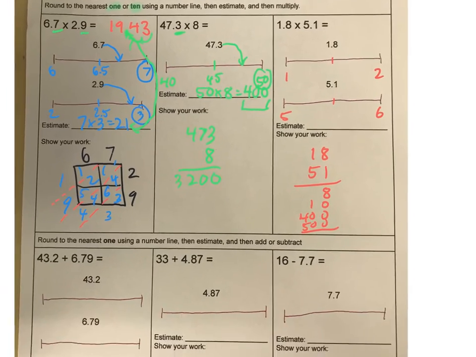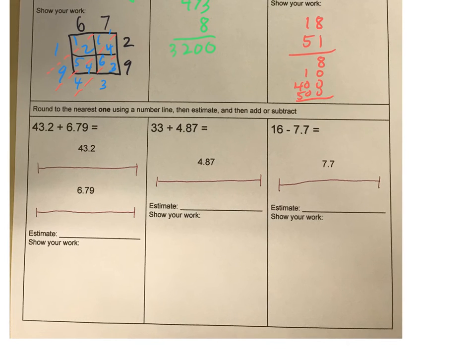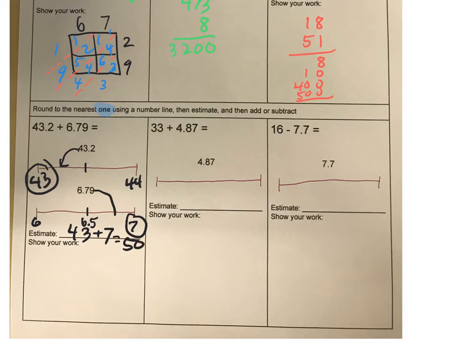Then we've got a little bit of addition and subtraction down here. And for each of these, let's round to the nearest 1, because it should be pretty easy to make an accurate estimate that way. So 43.2, we're looking at 43 and 44. Where does it estimate? And then 6.79 is somewhere between 6 and 7. And it goes there. That would be there. So we have 43 plus 7. Our answer should be near 50.